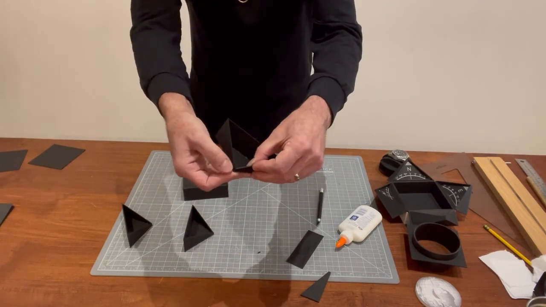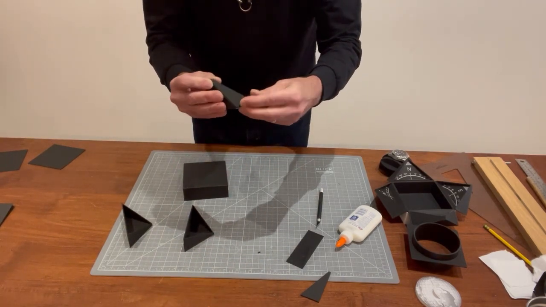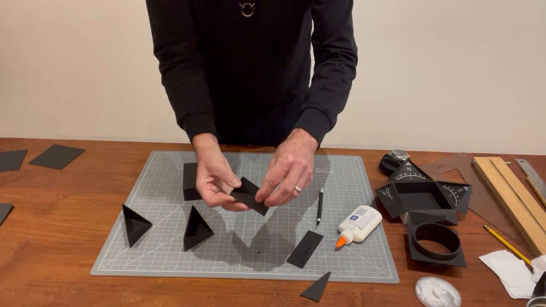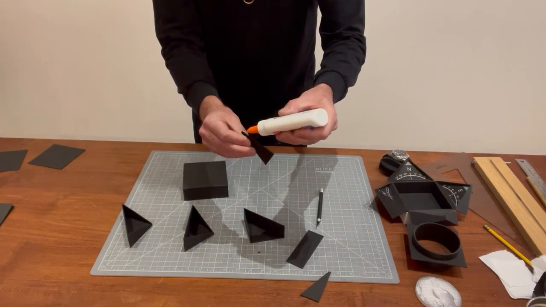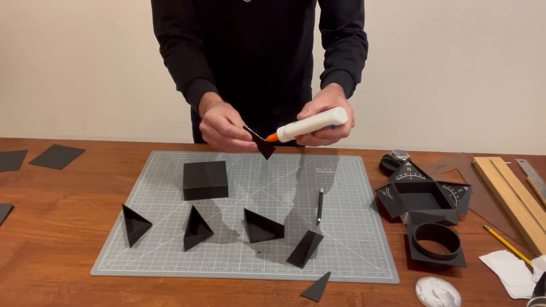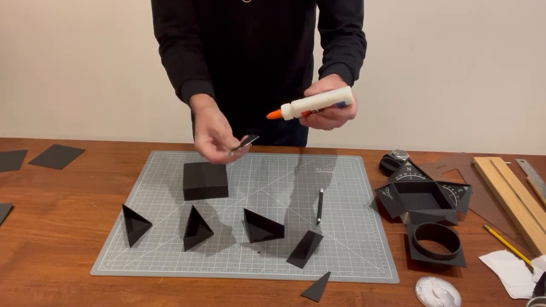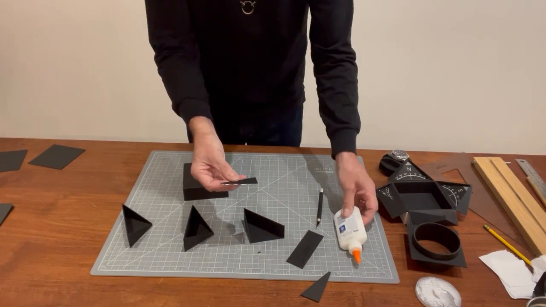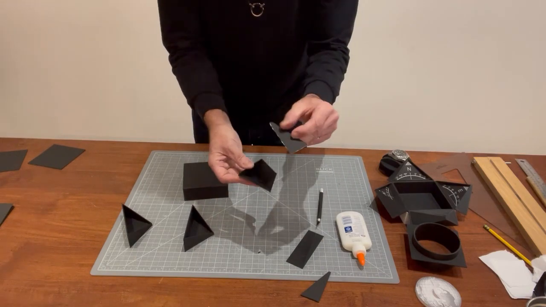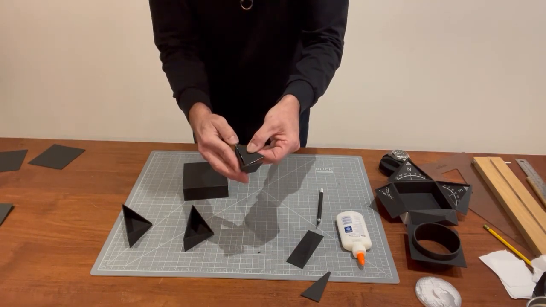And when I do that, it's slightly higher because I have an angle. So I'm going to sand that down after this is glued into position. So that part's right in there, so I can finish this part. These are very small little pieces, so I'm just going to be very careful.